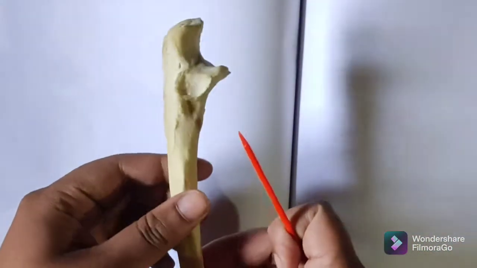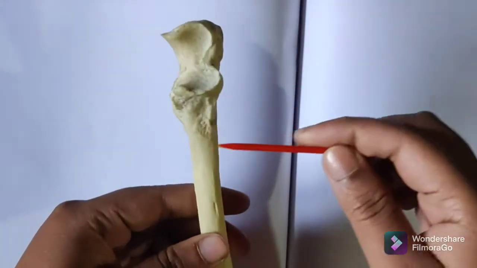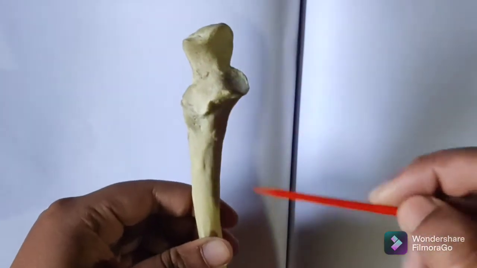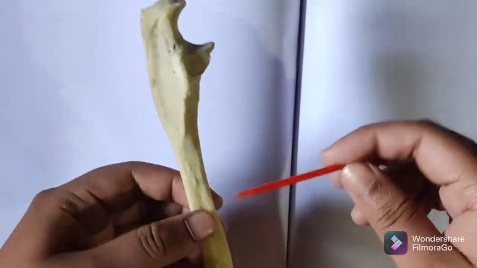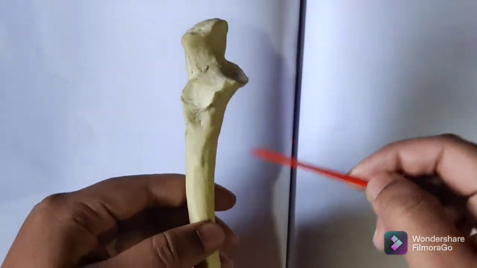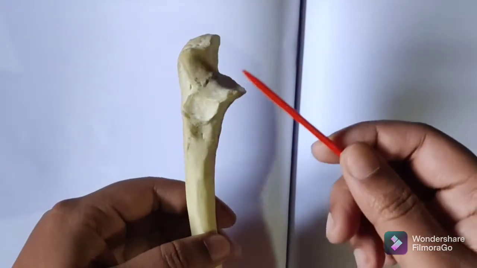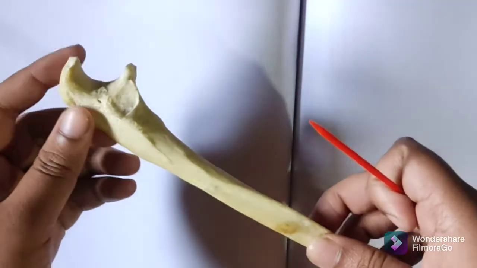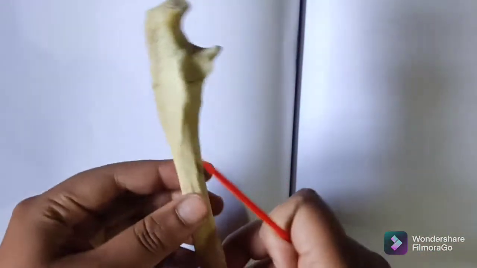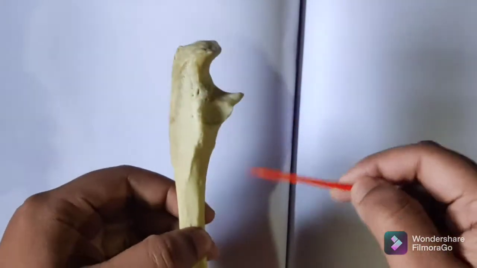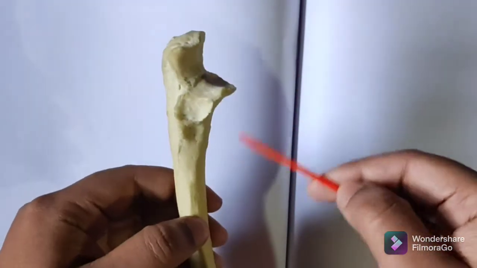Okay, so let's start. Coming to the ossification, the shaft and most of the upper end of the ulna. This is the upper end of the ulna and this is the shaft. I hope you know it. The shaft and most of the upper end of the ulna ossify from a primary center, which appears during the 8th week of development.